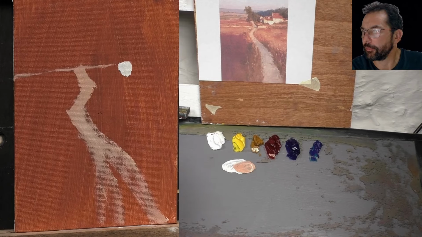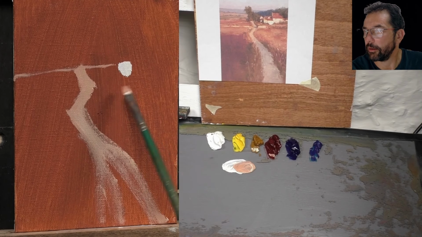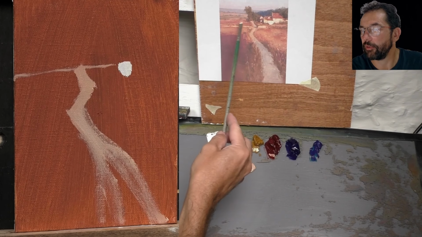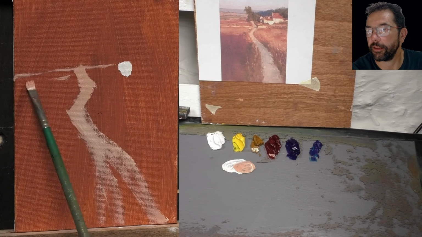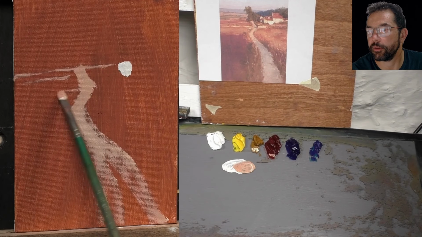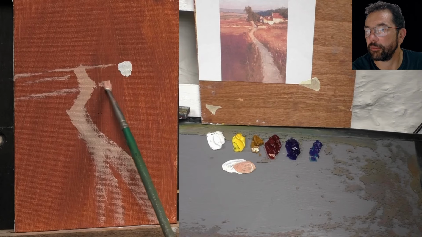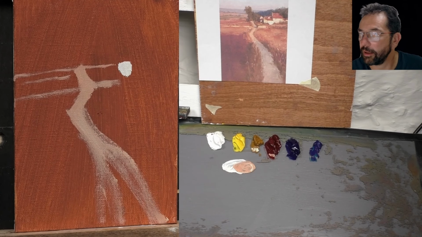From here, we can make a suggestion where these lines are. These are all just reference points to get things in the right place. It looks like there's perhaps a bit of a crossroad there. There's something there, I don't know what it is, but it's just a shape that breaks up and gives the opportunity for a shadow there, which is quite nice.